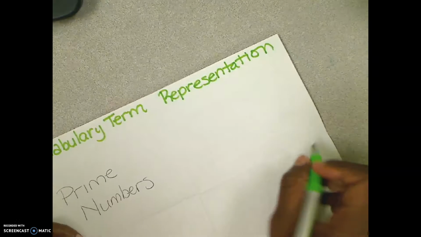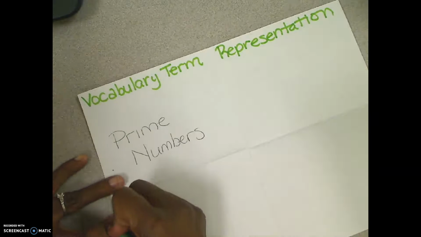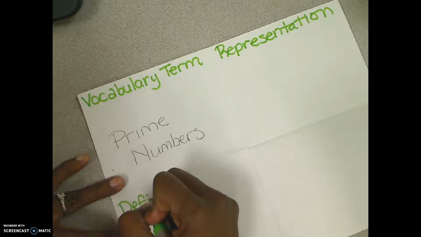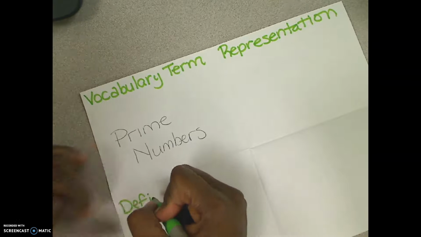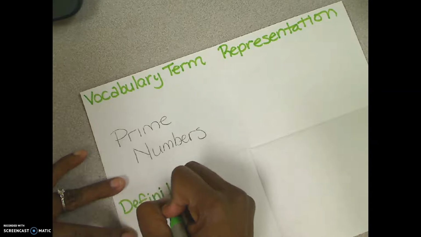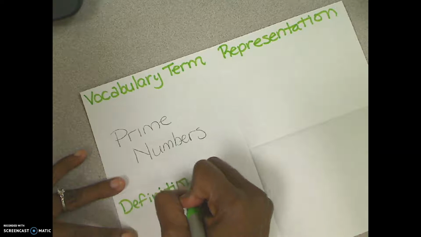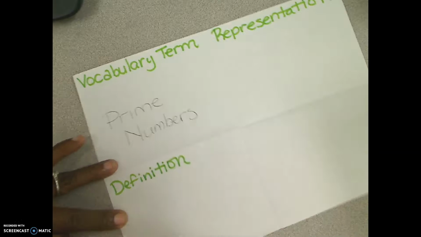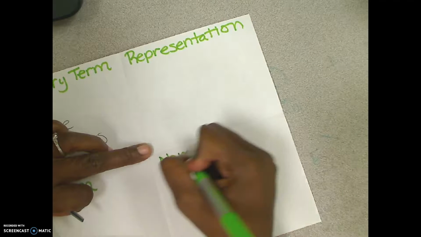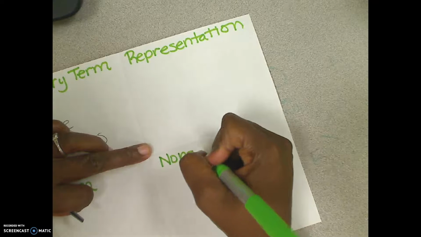Okay, so what are prime numbers? What do they look like? Down here, you're going to give me the definition of prime numbers. You can either use a definition we have in our spiral, or you can look it up in your math textbook, or you can use the internet. But you need a definition of what prime numbers are. And then you need a non-example. What is not a prime number?